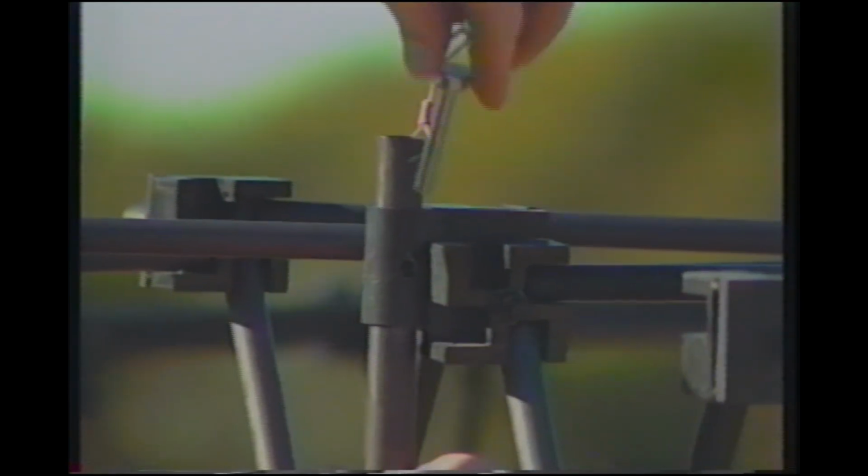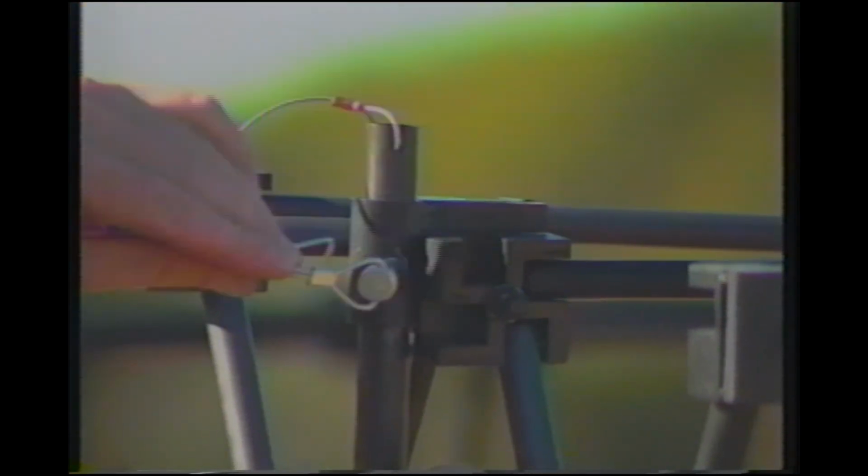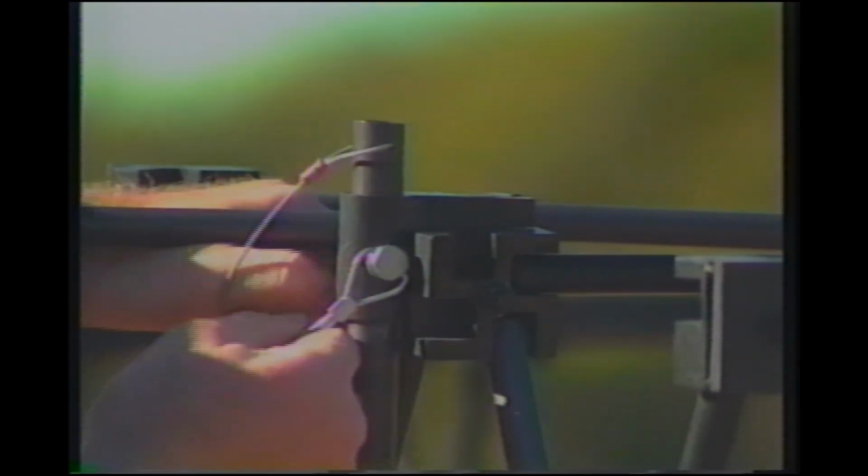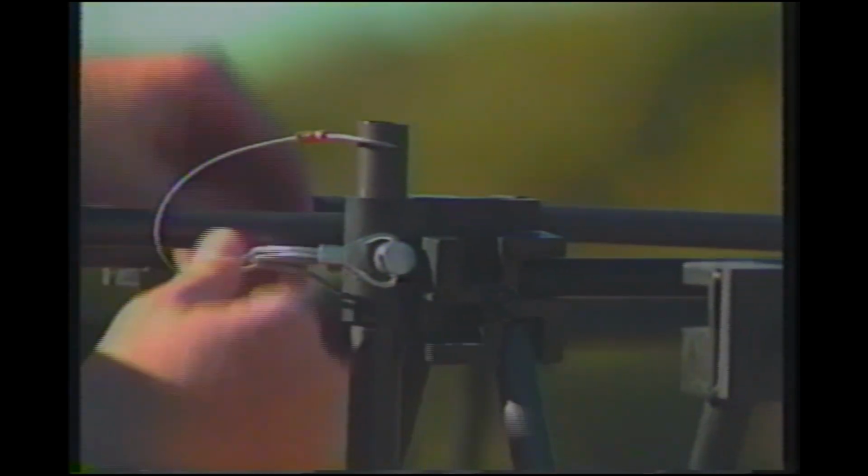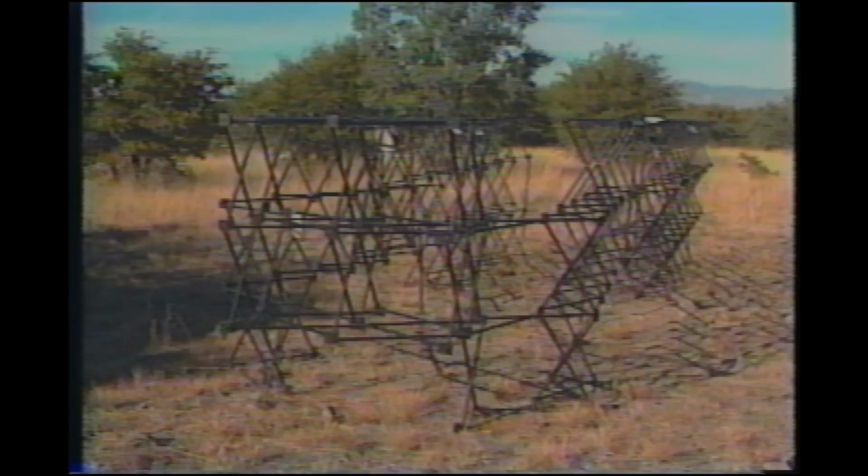Secure with safety snap pins through the holes in the collars and the connecting tubes. The front and side frame connection should look like this when properly connected.